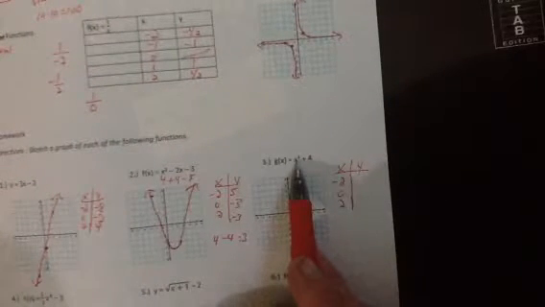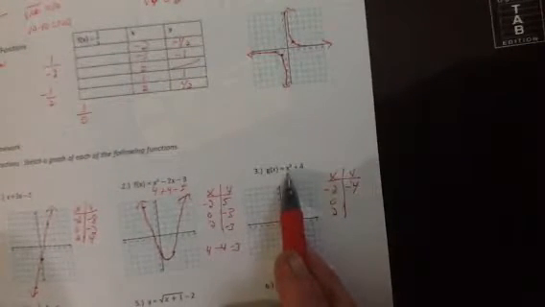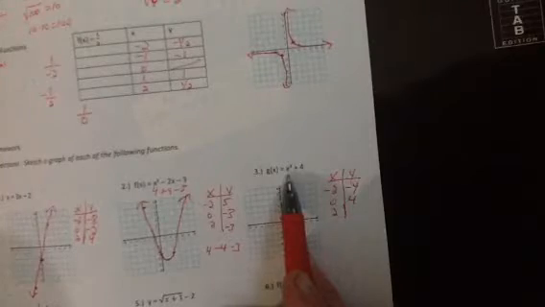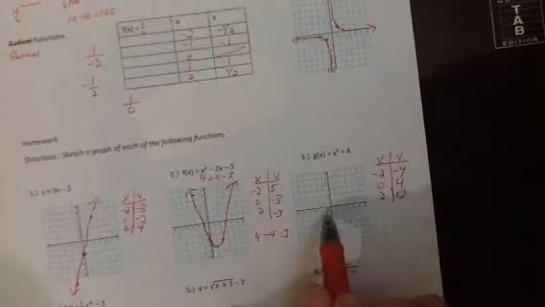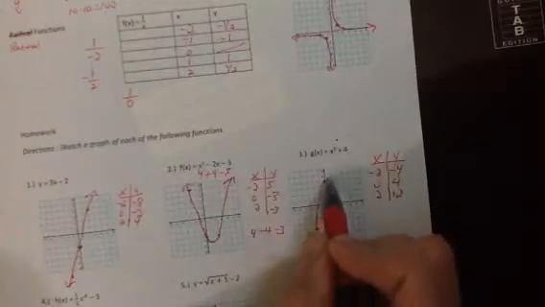Same 3 points. If I take -2 and raise it to the third power, I'll get -8, and -8 plus 4 is -4. If I plug in 0, 0 to the third power is 0, and 0 plus 4 is 4. If I plug in 2, 2 to the third power is 8, and 8 plus 4 is 12. So I'd have points of -2, -4, which would be left 2, down 4, 0, 4, which is up 4, and then 2, 12. I'd go to the right 2, and I'd go way up to 12, somewhere up in there, and I can see the snake shape, right? Something like that.